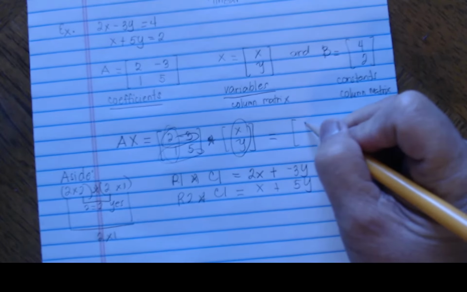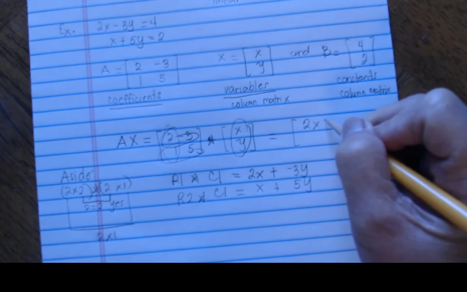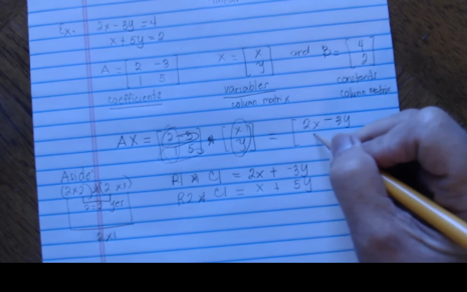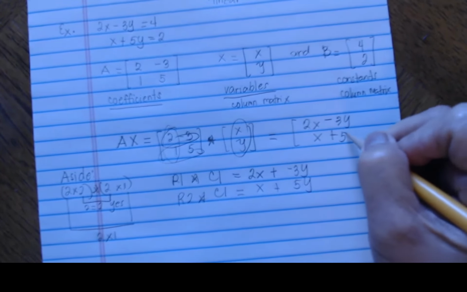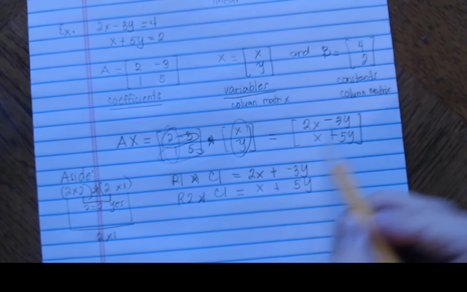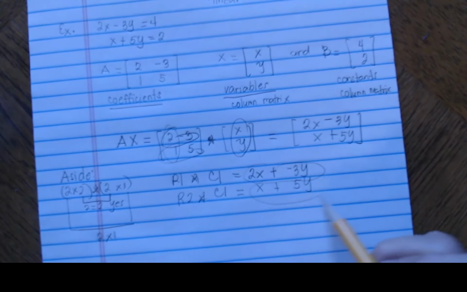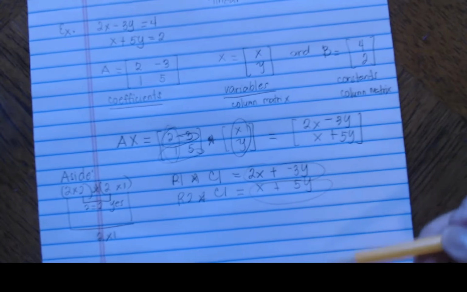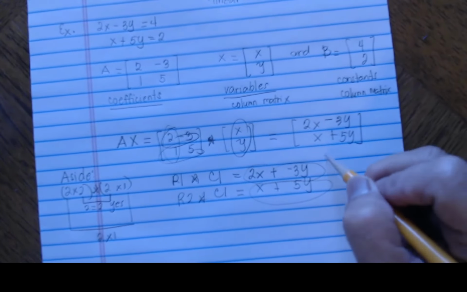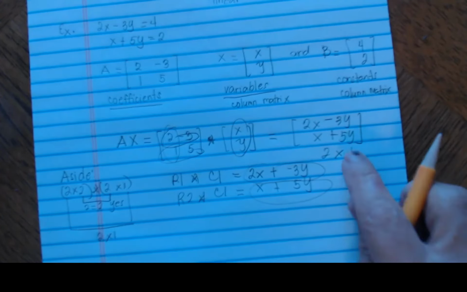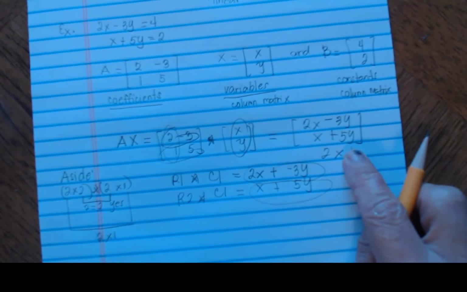So you're gonna write now a 2 by 1: 2x minus 3y, and then x plus 5y. Row, column, this is considered as one entity. You do not separate them. So you have one column, 2 rows, row 1, row 2, by 1 column. So that is A times X.